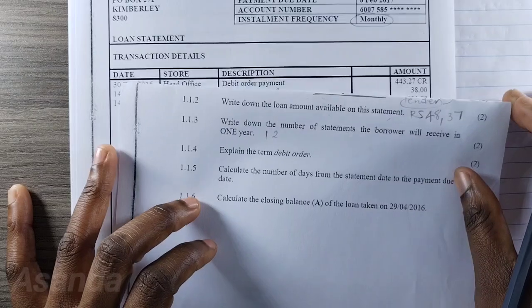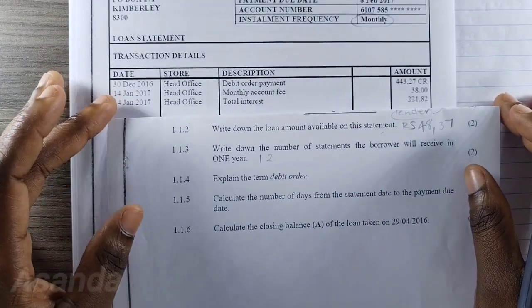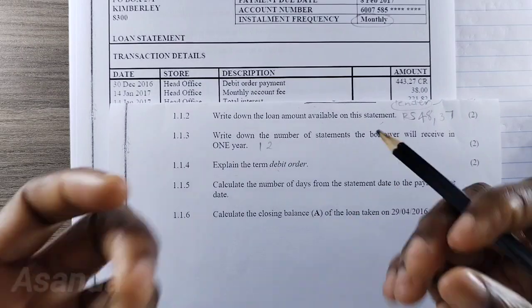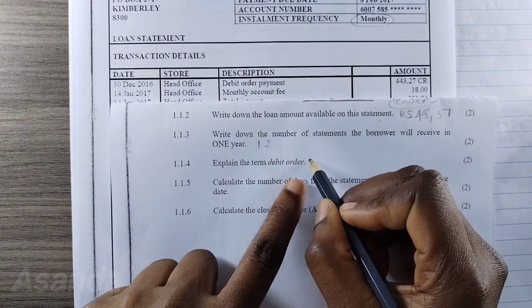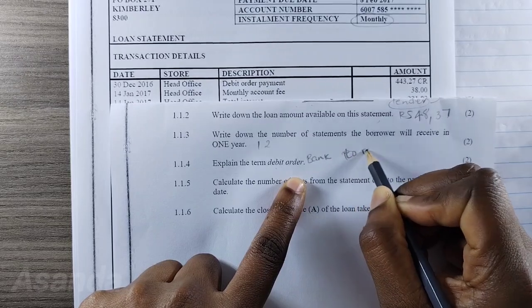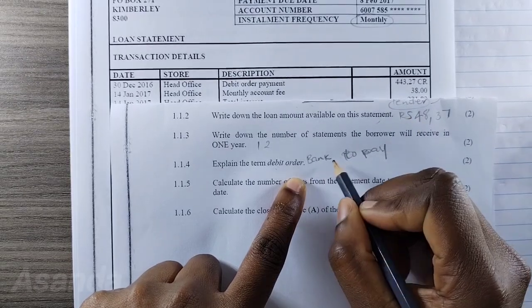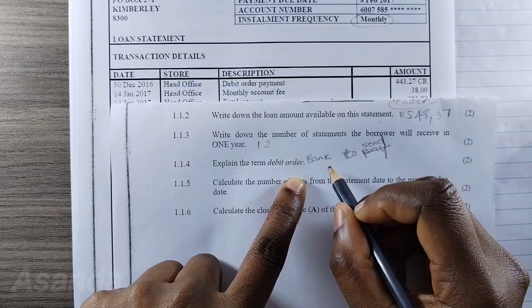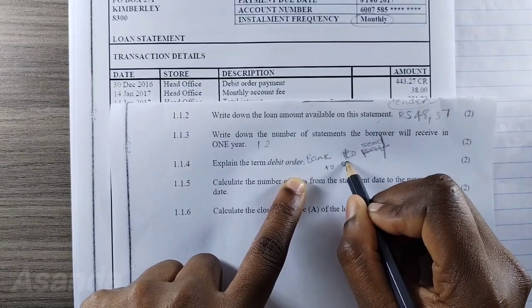Explain the term debit order. A debit order is an arrangement that you have with your bank to pay a certain amount of money every month to someone or a company.